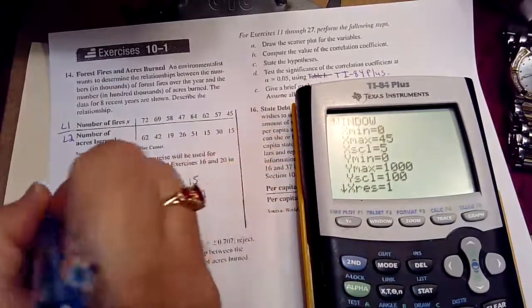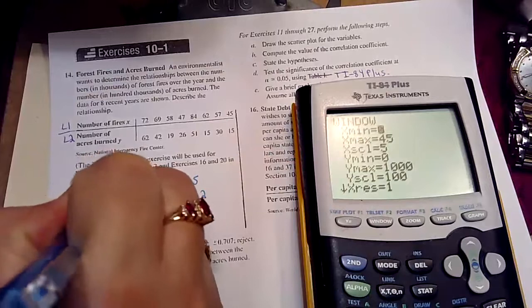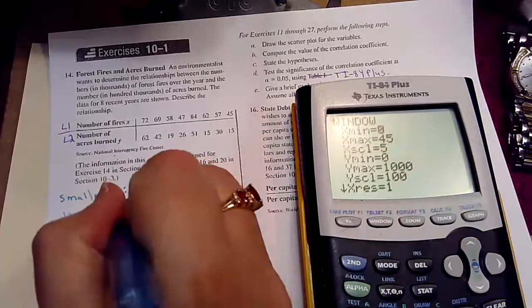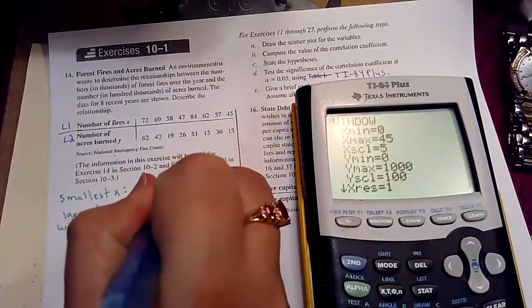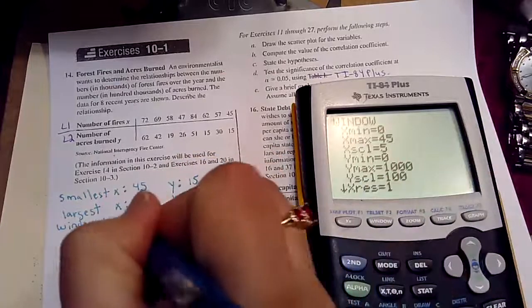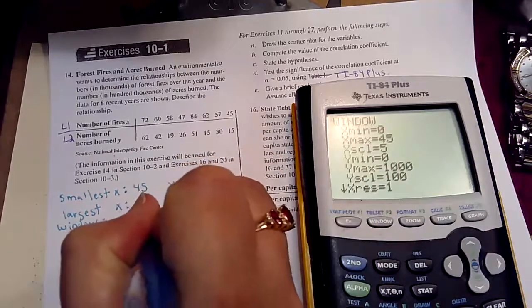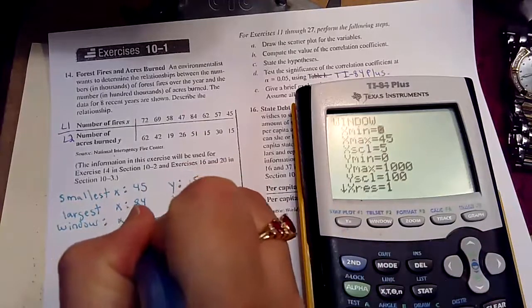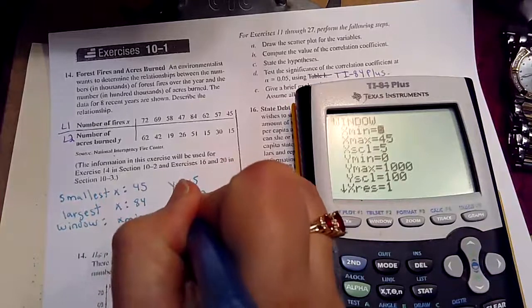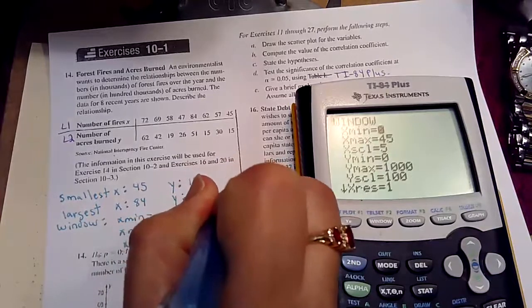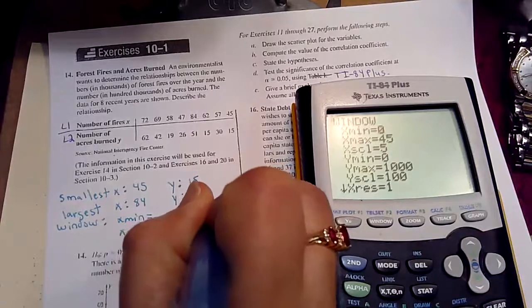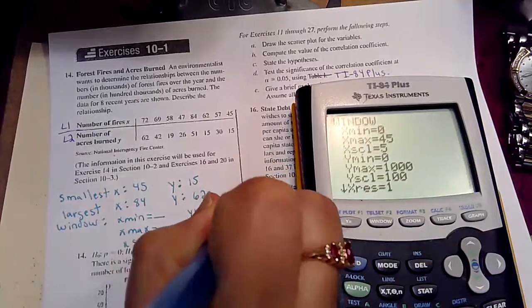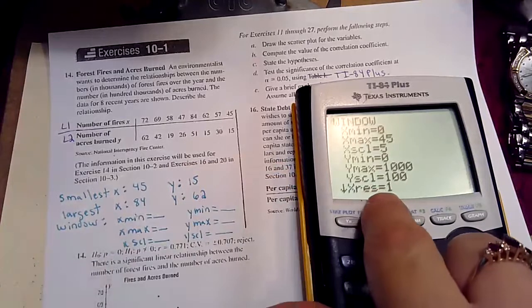Then on my window, I have X min equals, X max equals, X scale equals. And then same thing, Y min, Y max, Y scale. And remember, we leave the X resolution as 1.